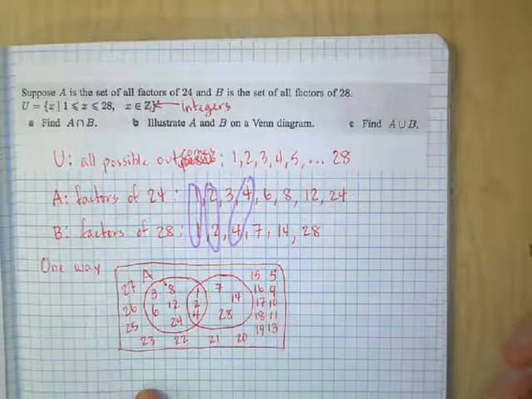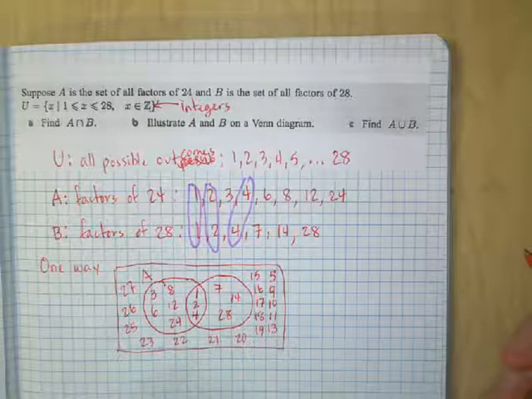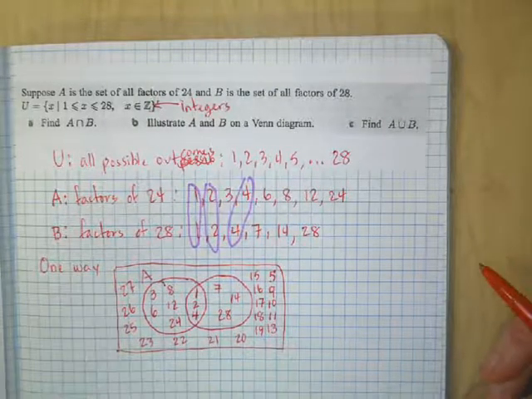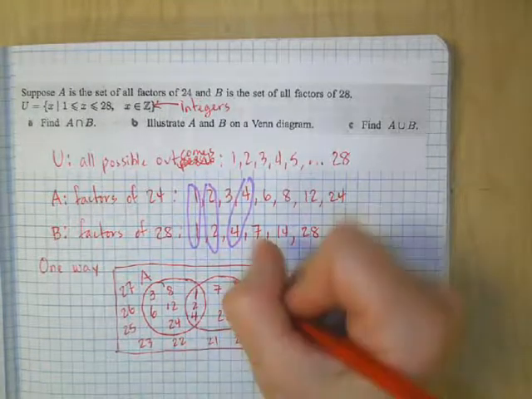Okay, so this is kind of a pain, writing out everything, but this is one way that you can do a Venn diagram. You can actually put the numbers that represent those sets in there. Oops, I forgot to label this one B.